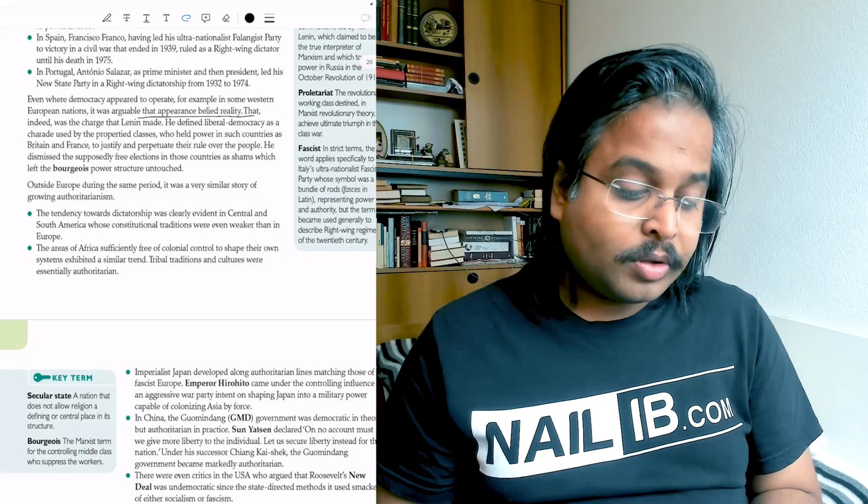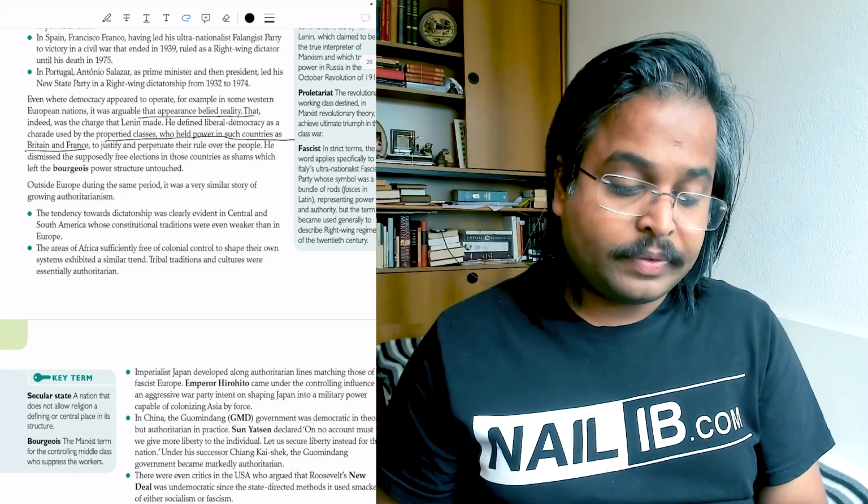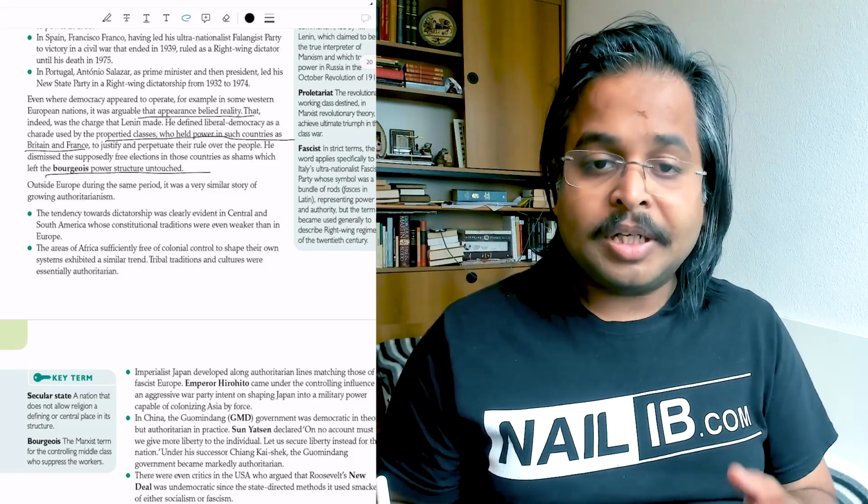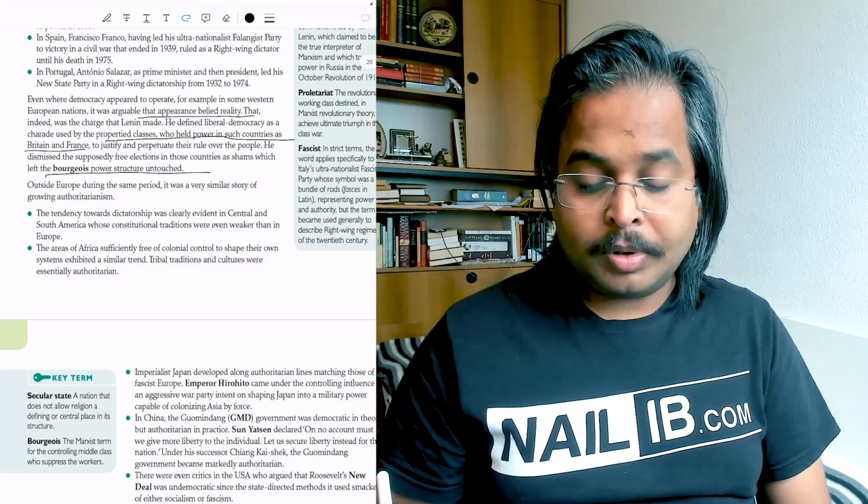He defined liberal democracy as a charade used by the propertied classes who hold power in countries such as Britain and France to justify and perpetuate their rule over the people. He dismissed the supposedly free elections that were happening in these countries as shams which left the bourgeois power structure untouched. And of course, Lenin is not original in saying all of this. This is all coming from Marxist analysis of class struggle leading directly to historical problems.